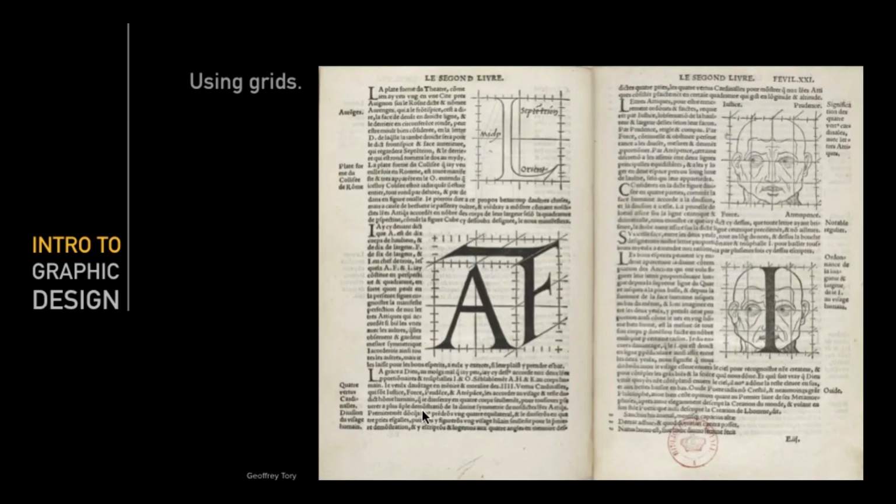In this book layout, we have a module. We have modules in the margin. There's a margin width on either side. And then the pages, the headers, and everything are sorted and ordered according to the grid.